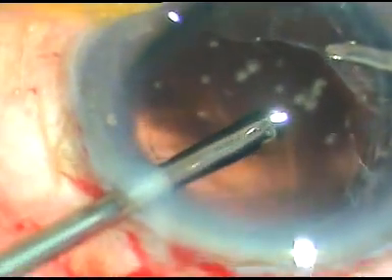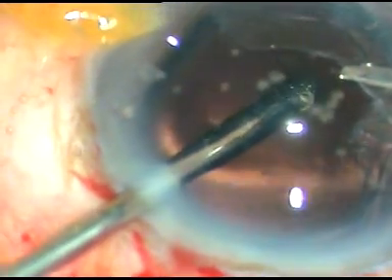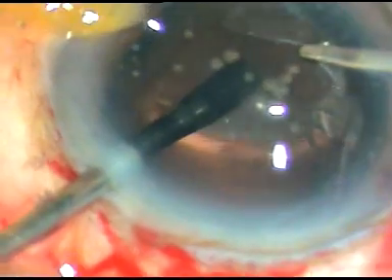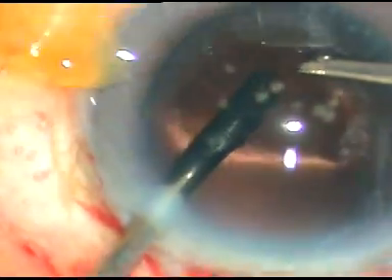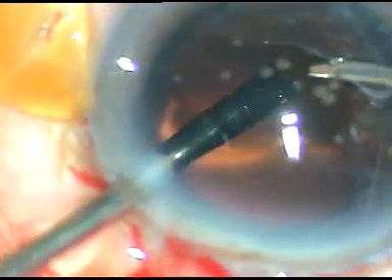And now another thing which is not usually recommended, I am doing that, doing vitrectomy through the limbal incisions.